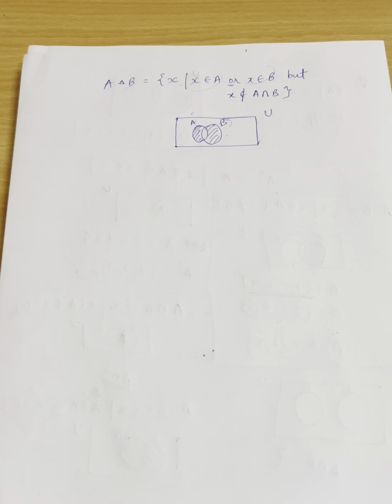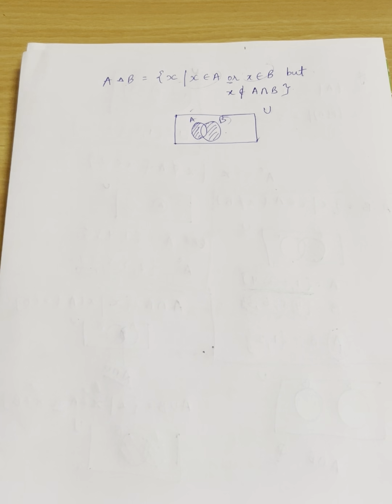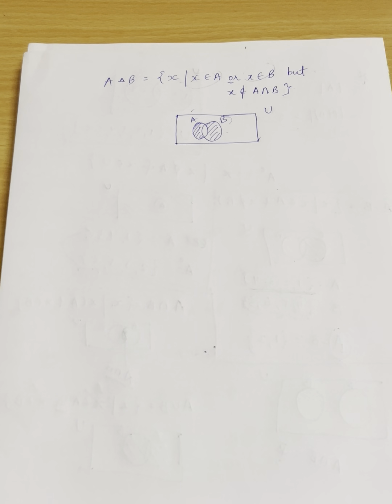Set difference is different. Set difference means if A minus B, if A set difference B, then you consider X if X belongs to A and X does not belong to B. But here symmetric difference is like a union. Basically X belongs to A or X belongs to B, but in this union there is one important thing, that it does not belong to the intersection part. We can also say one more thing about this XOR.